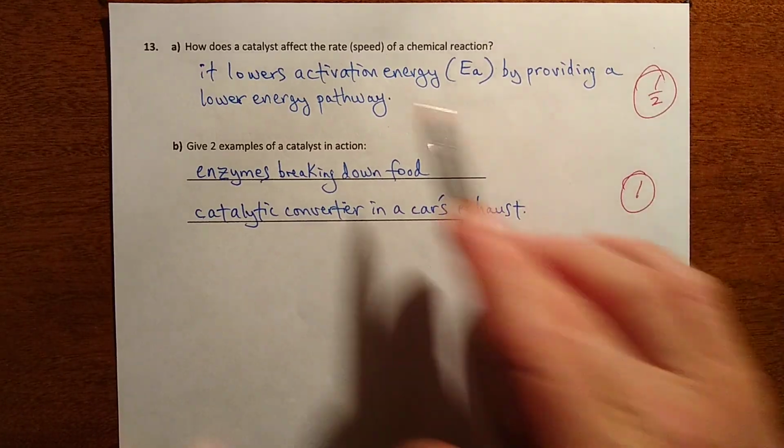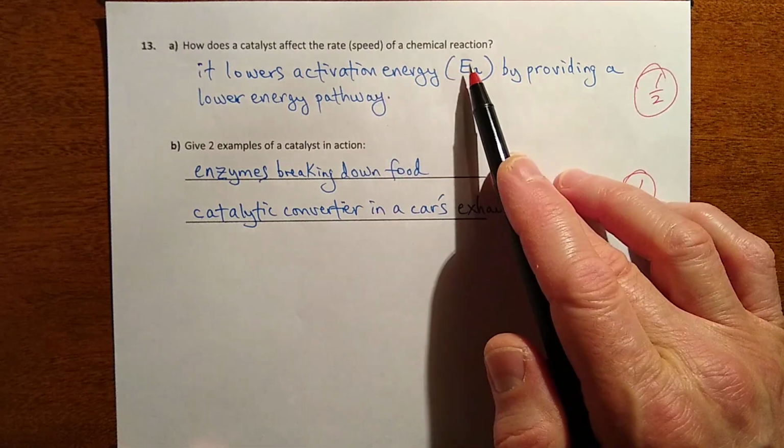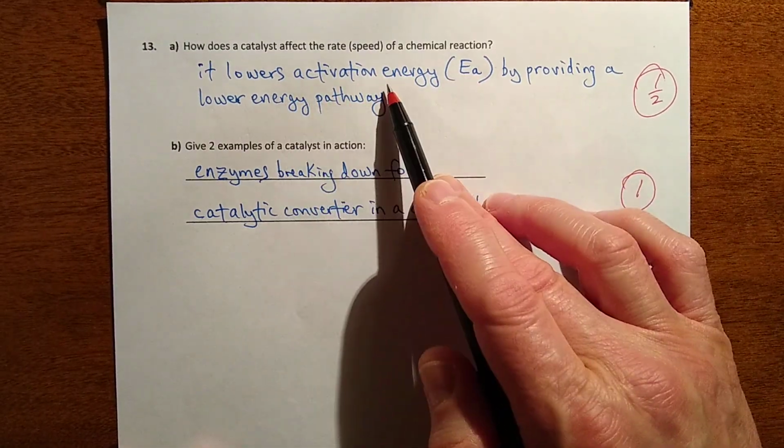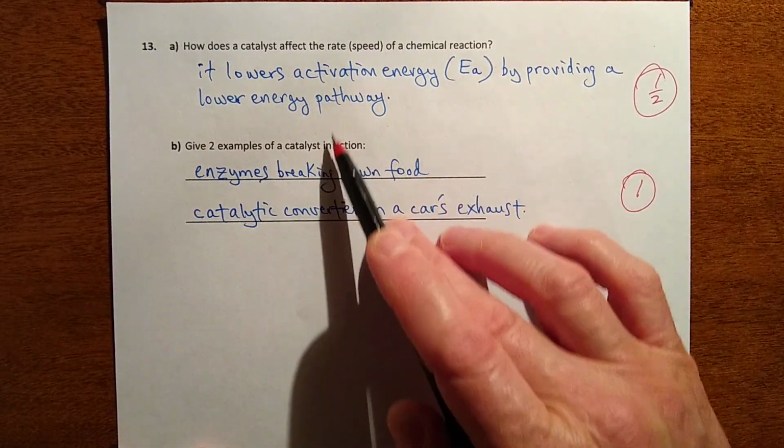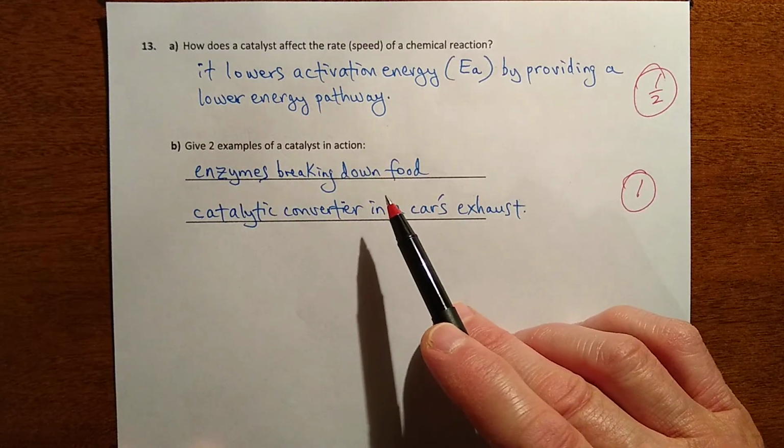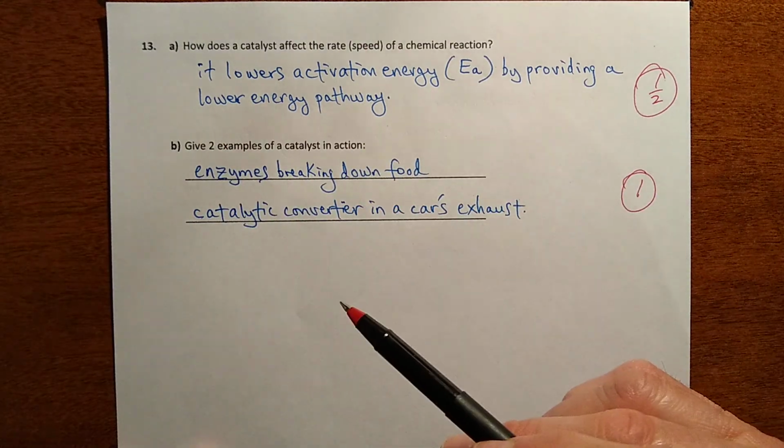Number 13, how does a catalyst affect the rate or speed of a reaction? It just lowers the activation energy. It lowers the hill that the reactants have to climb. Therefore, it speeds up the reaction.